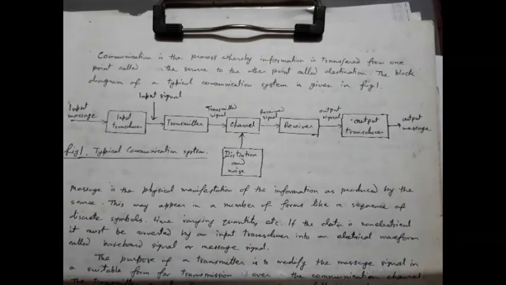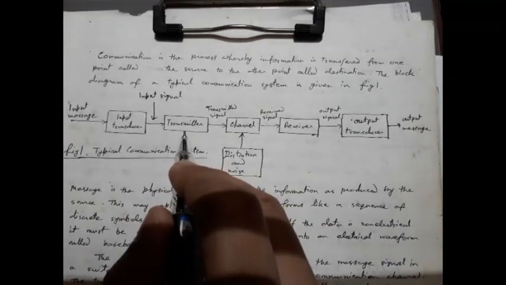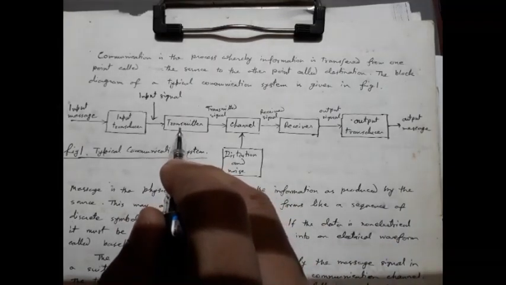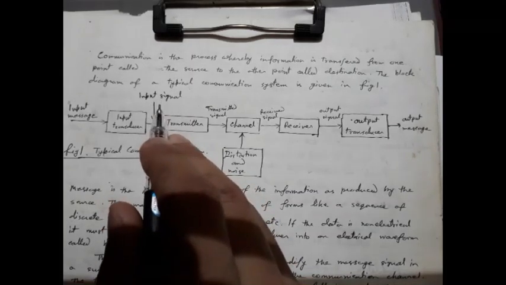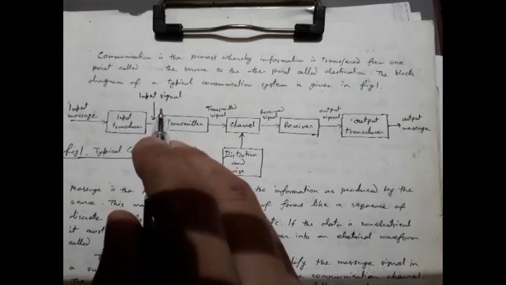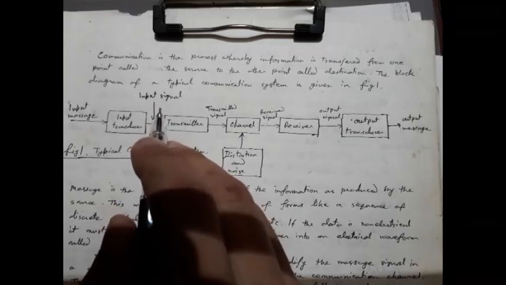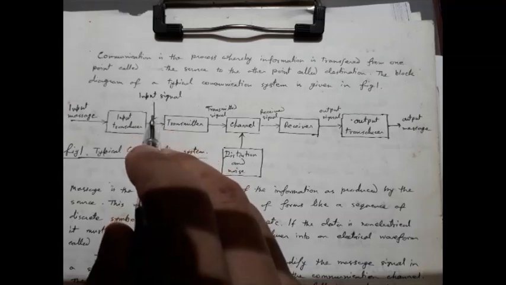Now the transmitter has several functions. One of the major functions of the transmitter is to manipulate this input signal. Manipulation means it will filter out the out of band signals. That means if there exist some other frequency components or undesired frequency components, it should eliminate those components.